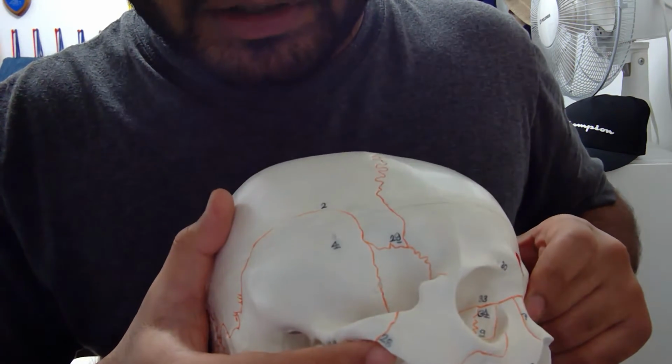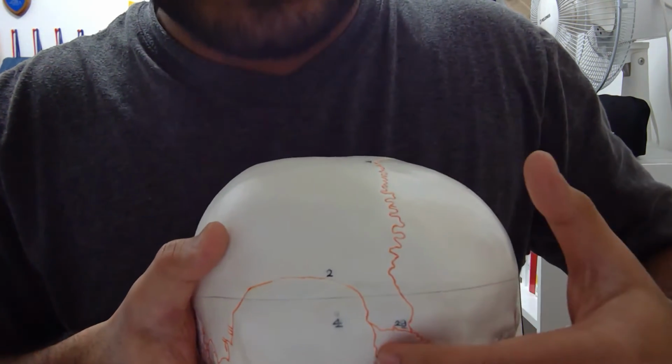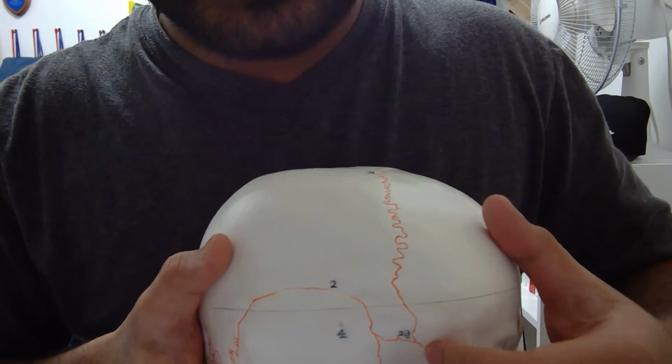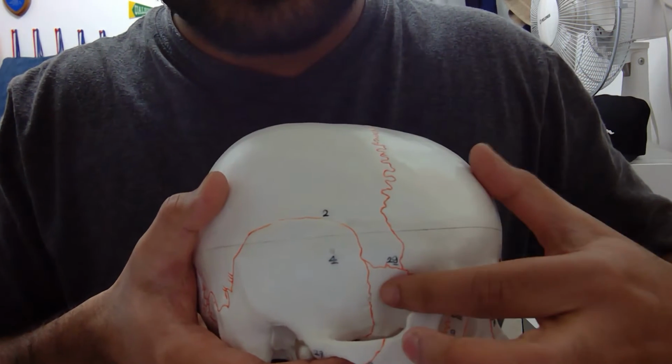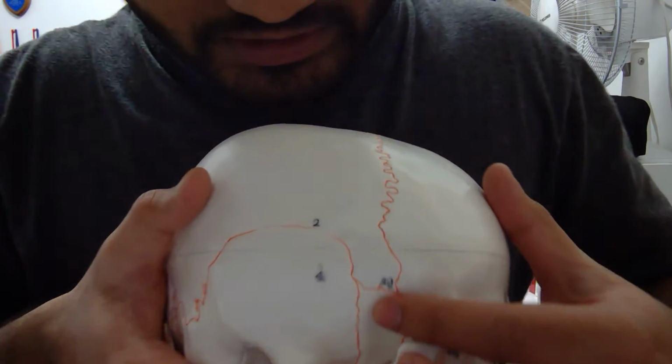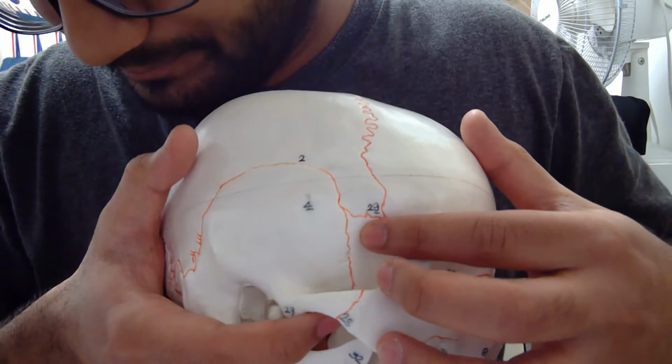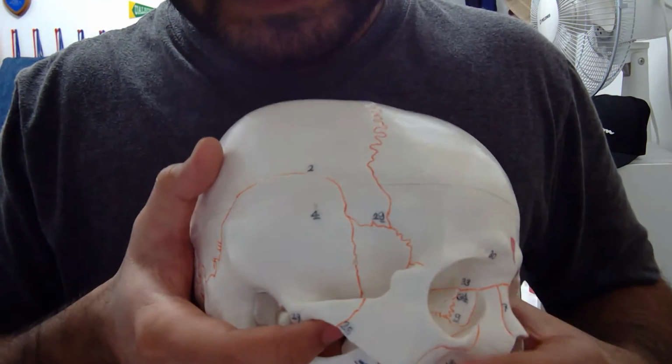Okay, and then right around the zygomatic arch, you have this H type of suture or H looking structure. This is going to be the pterion. So right here you can see it's labeled as 29. This is the pterion. All right.